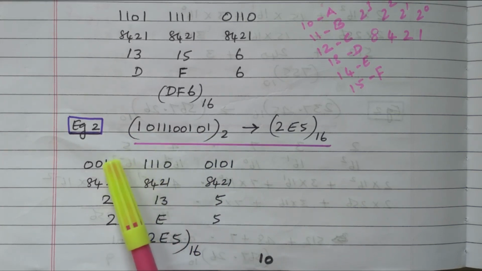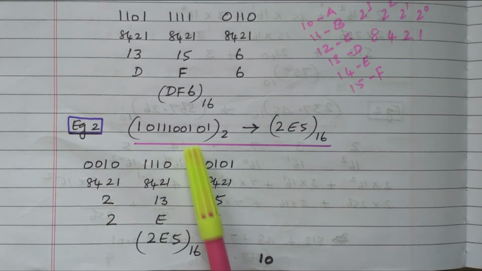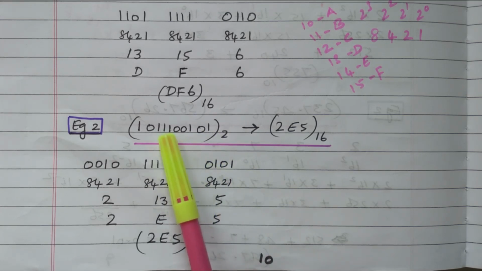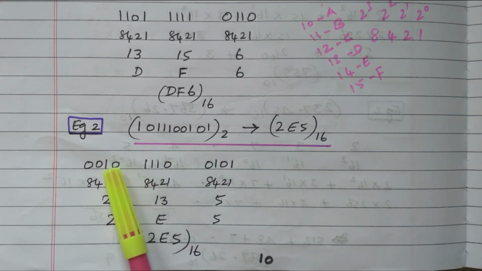Then only 01 is left, but 2 digits are short, so I add 00, so the original value will not be affected. So first 4 digits 1010, second 4 digits 0111, and 01 is the third group, but 2 are short, so I wrote 00.